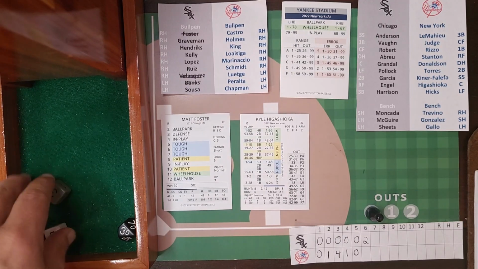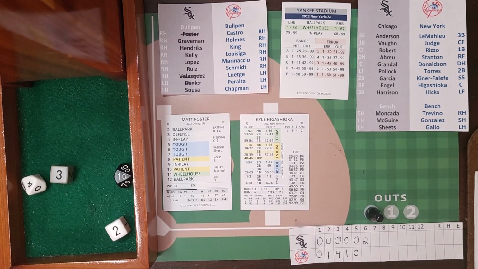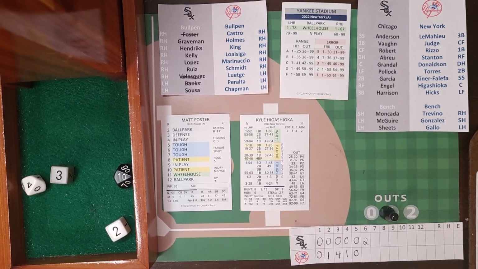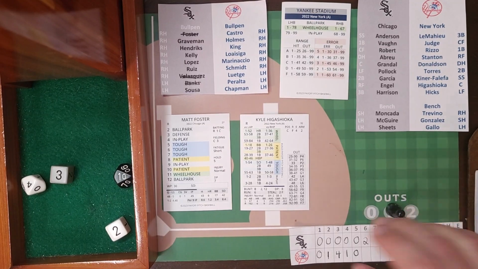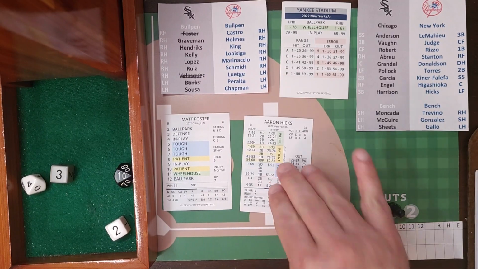And leading off for the Yankees is Kyle Higashioka. He's been hit by a pitch and he's flown to right, 0 for 1. Foster, 5 is tough. 14, that's a strikeout. So Foster, Australian for strikeout, I guess. So he struck him out. 1 down. Here's Aaron Hicks.